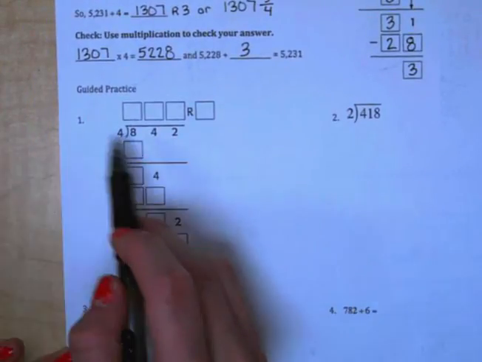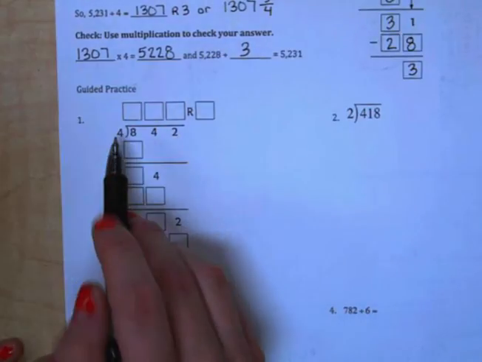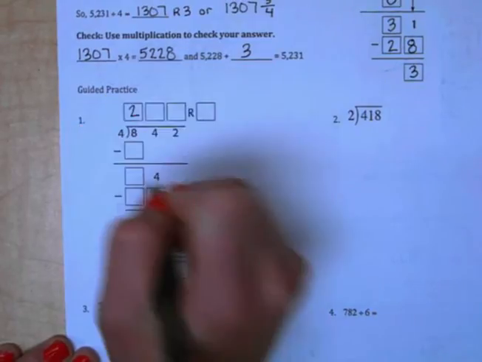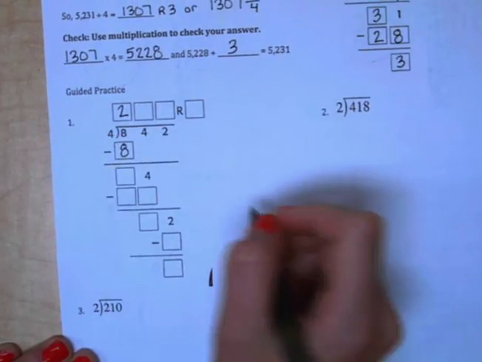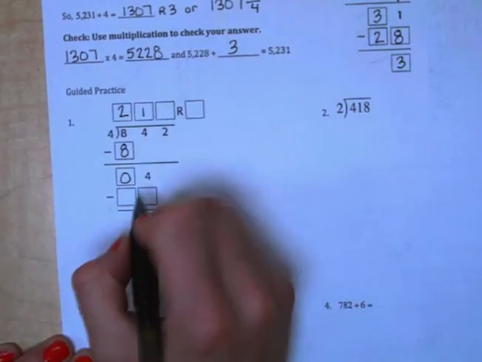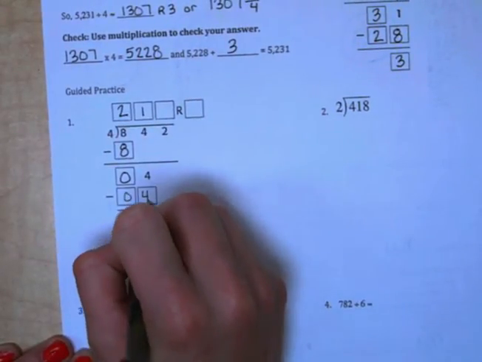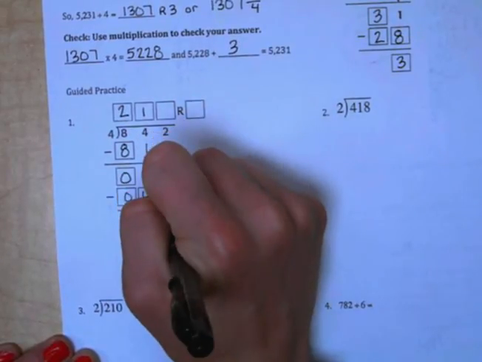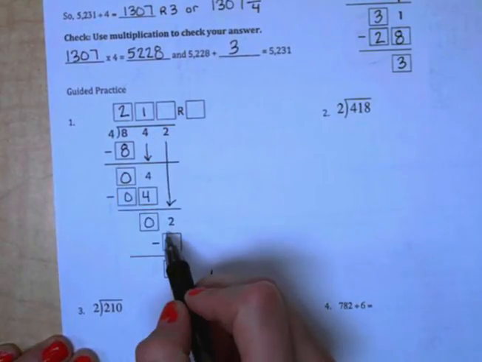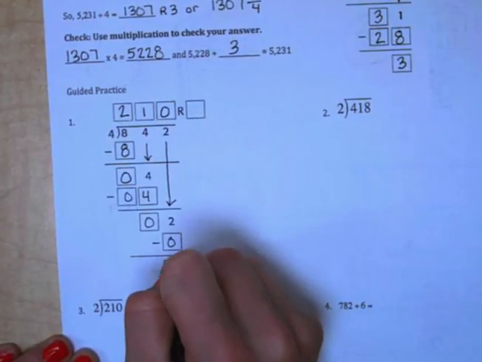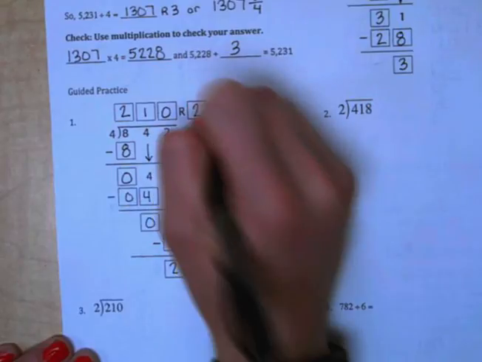Let's do number 1. 842 divided by 8. 8 divided by 4 is 2. So it goes in here. 8 minus 8 is 0. 4 divided by 4 is 1. So we can subtract 4. We get 0, carry down our 2. 4 does not go into 2. This is where our 0 comes into play. So that means that we have a remainder of 2.